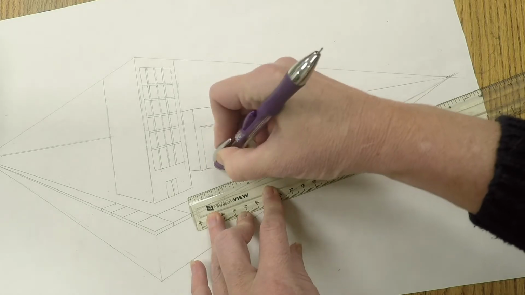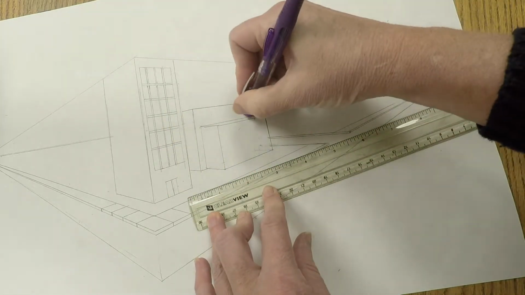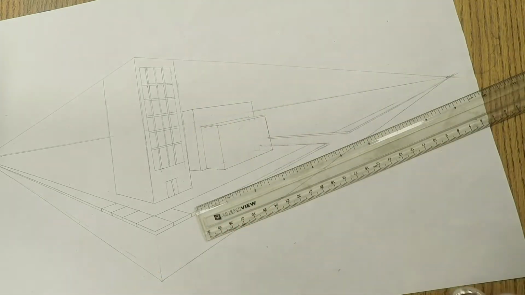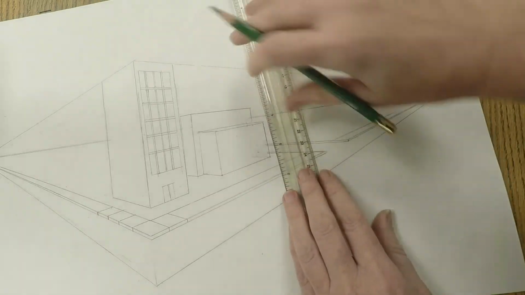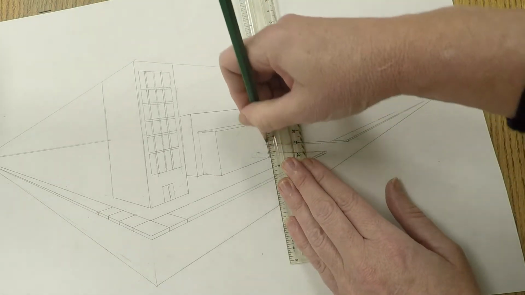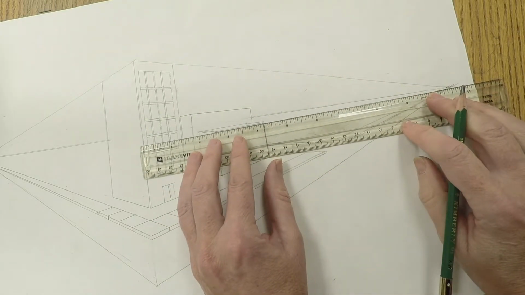So again, that is why you really need to make sure you're drawing everything very lightly so you can erase. Then you can darken in.